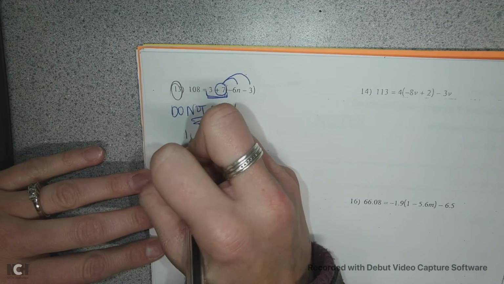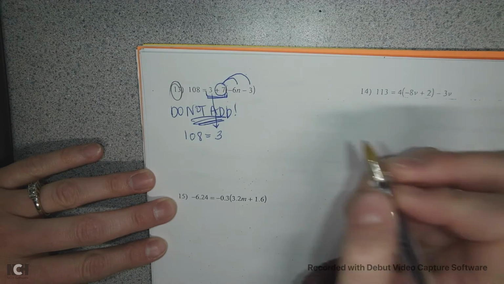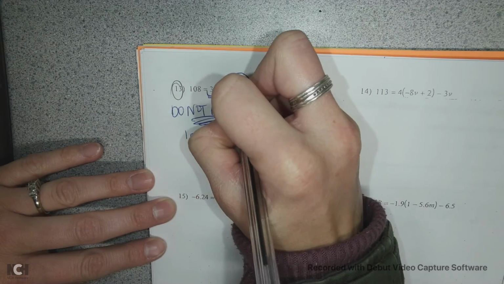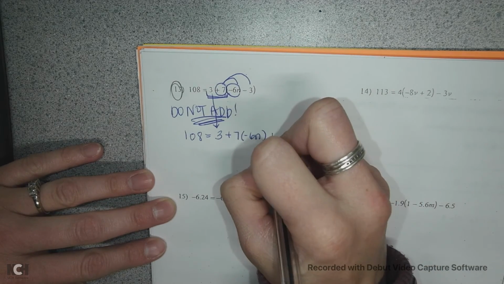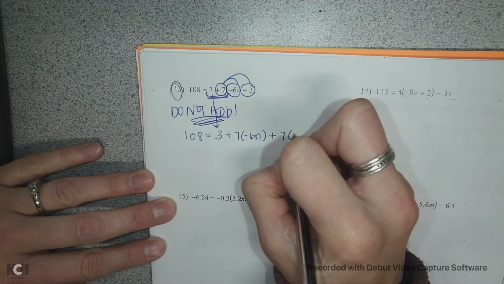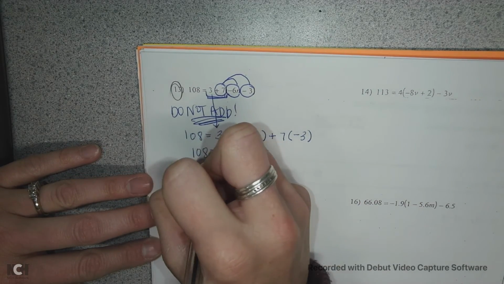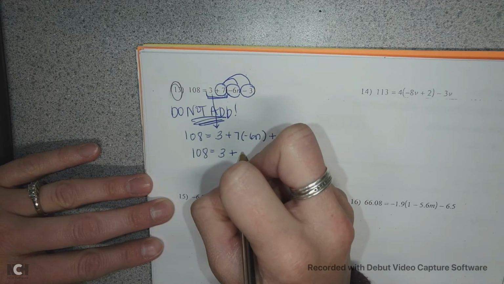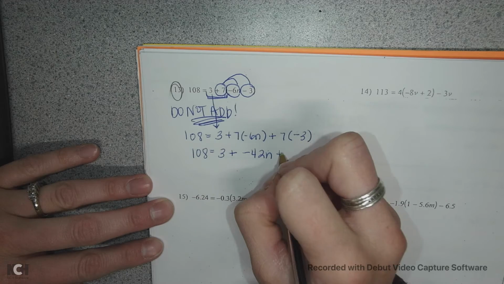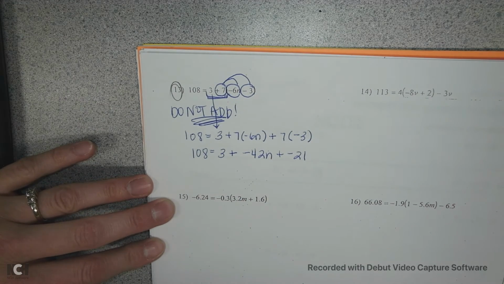So then you have 108 equals, bring down that 3. Do not use that 3 yet. Then it's 7 times negative 6n, because remember this negative is attached to that 6. And always put a plus sign, 7 times your second term, which is negative 3. Then we can finish solving the problem. It will look like 3 plus negative 42n, that's okay to have for right now, plus 7 times negative 3 is negative 21. I'm going to keep going.